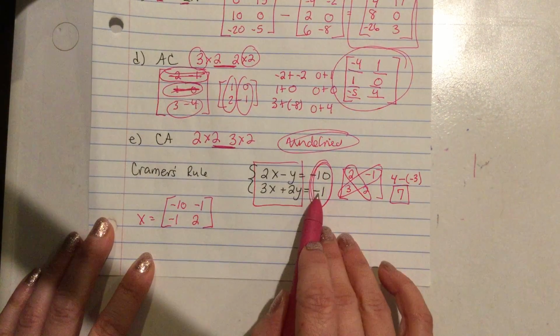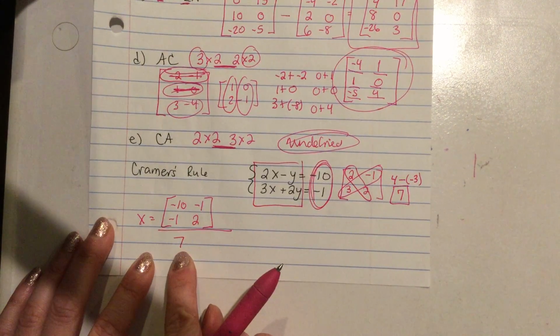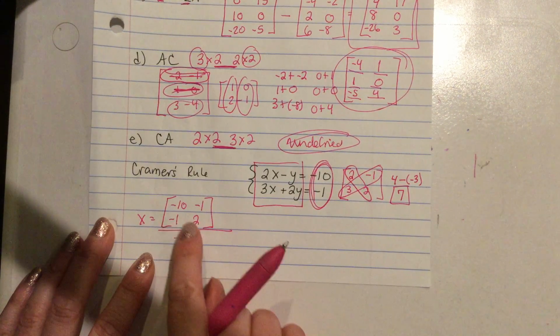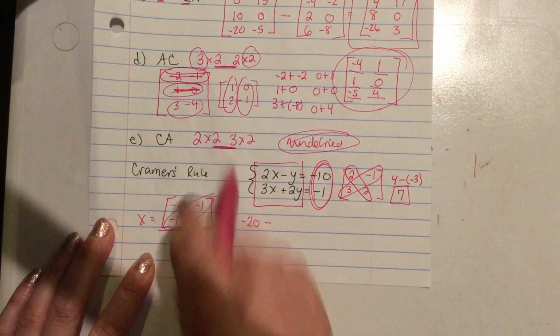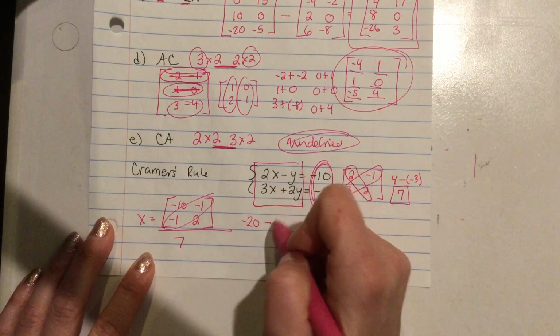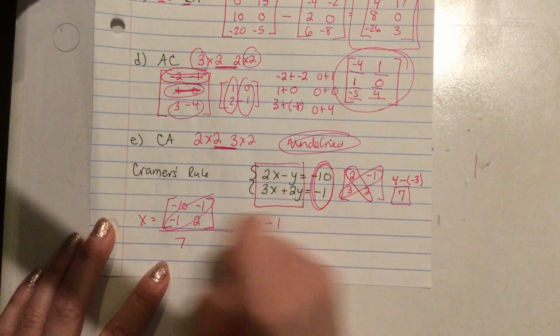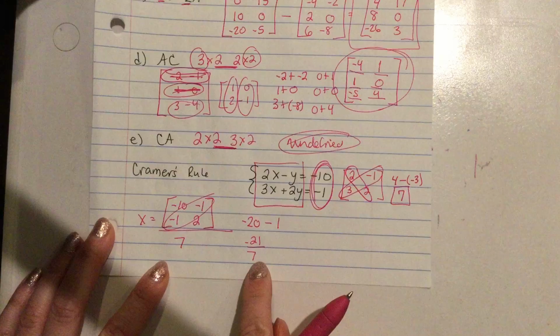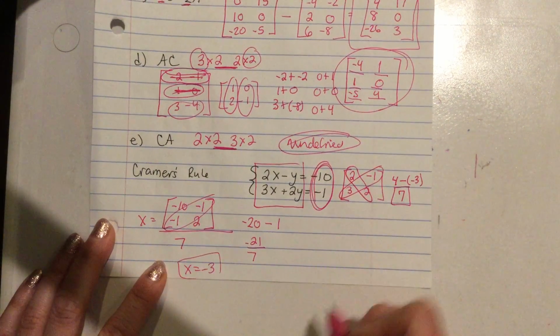That column, you go ahead and fill in the solutions. I find the determinant, then divide by the original. -10 times 2 is -20, minus -1 times -1 is +1. -20 minus 1 is a -21, divided by the original determinant, which is 7, x equals -3.